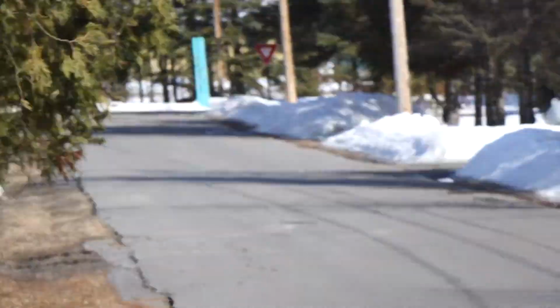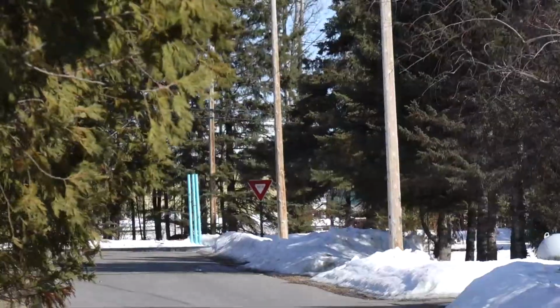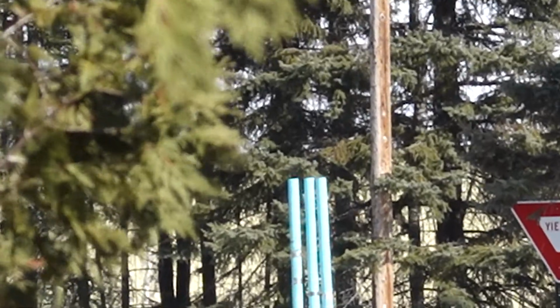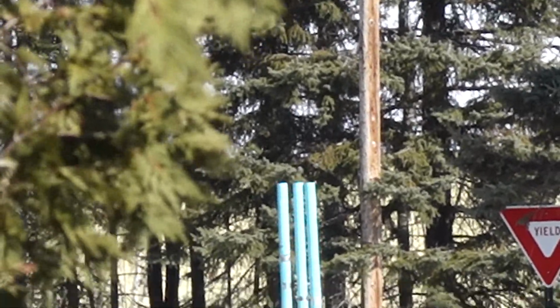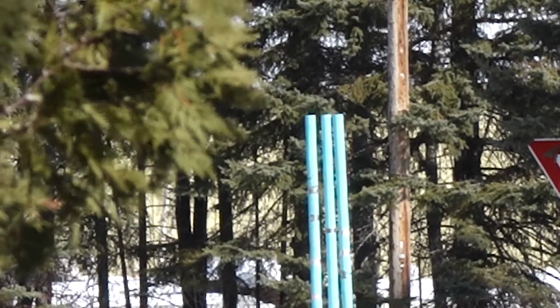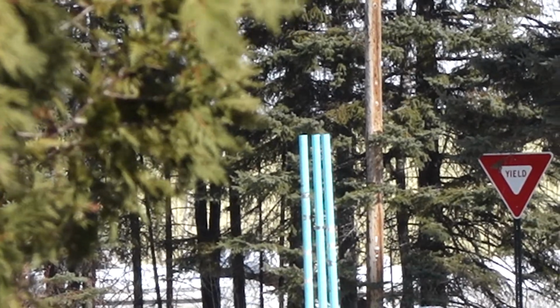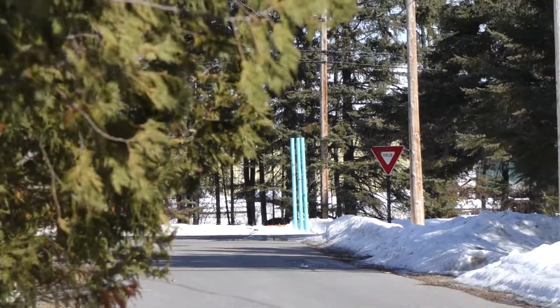They're all vertical. Now, look through the camera. So, all 3 poles are vertical, and again, they look to be the same height.